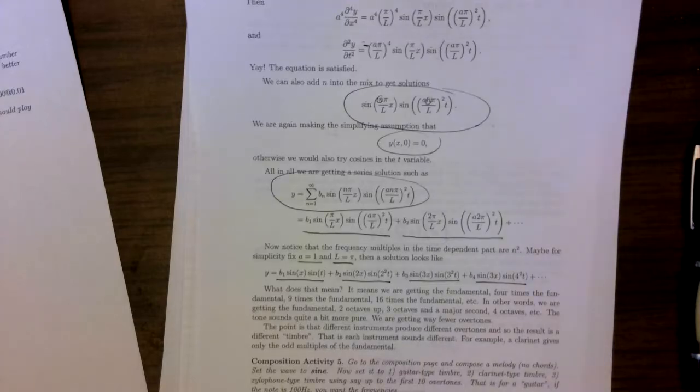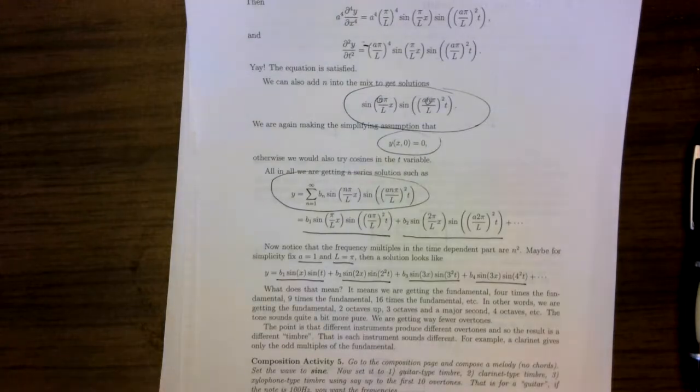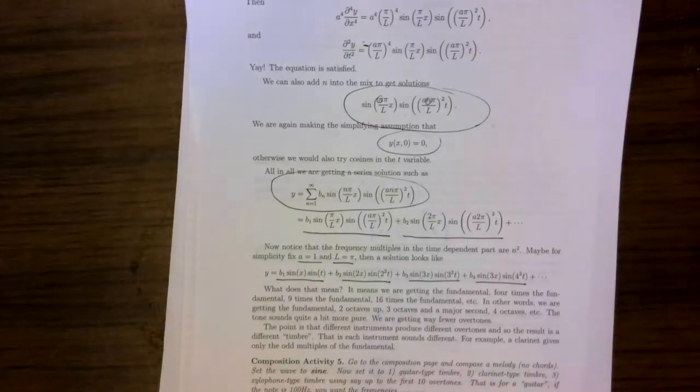So it has a different set of overtones, and it gives a unique sound.